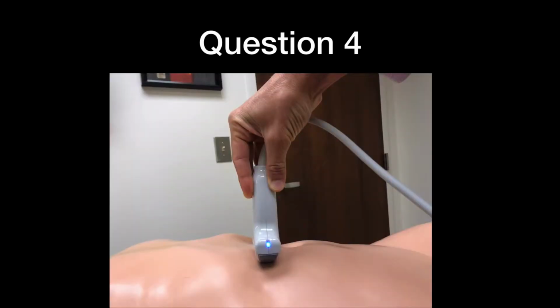Question 4 asked about what was wrong with this picture, and this is again an image of someone holding the probe incorrectly. So holding the probe far away from the patient, and as we discussed, you want to hold the probe in a pencil grip and then brace your hand against the patient in some way so that you can stabilize the ultrasound probe and also make sure that you can have good control over the probe. So that is it for the pre-lab quiz.